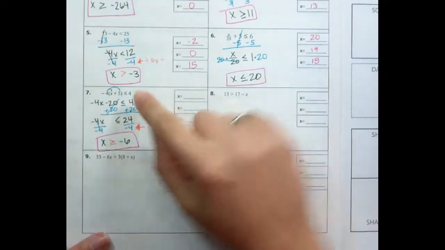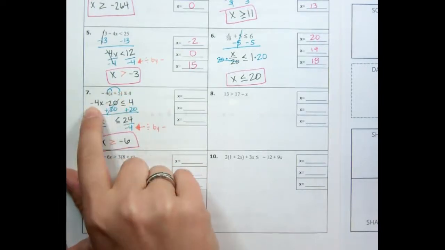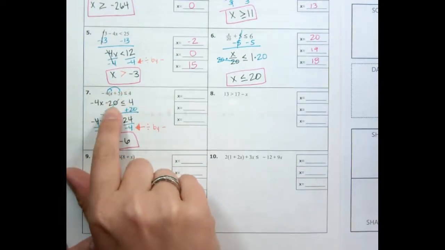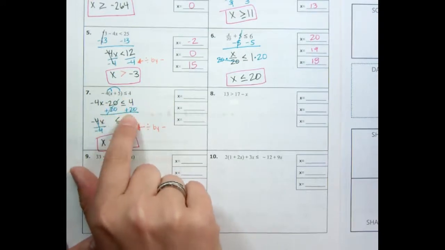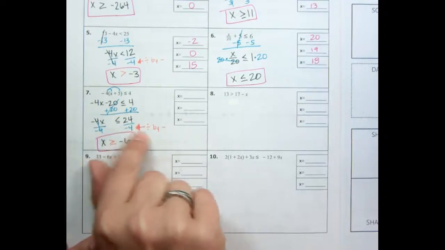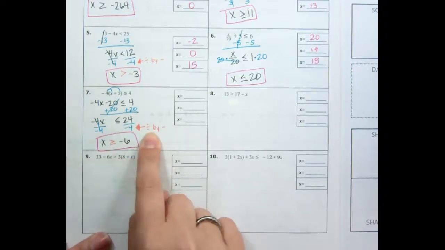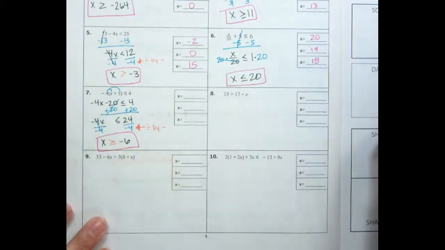Alright, let's check problem 7. So you need to distribute first. Distribute that negative 4. Negative 4x minus 20 is less than or equal to 4. Get rid of the 20 by adding 20 to both sides. Then divide by negative 4. Uh-oh. Look at there. Divide by negative 4. Anytime you multiply or divide by a negative, what do you got to do? Flip the sign. So x is greater than or equal to negative 6.